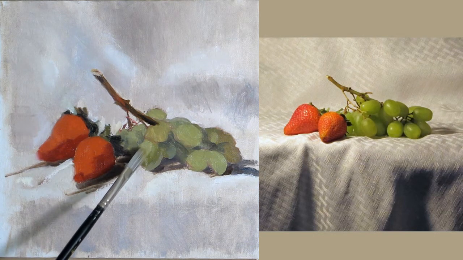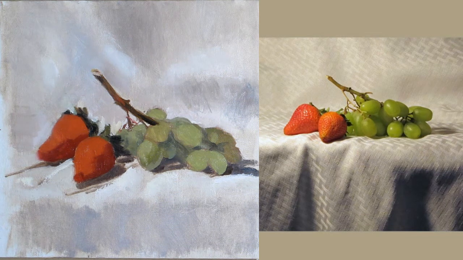And then we're going to put our highlight. So we have this diffuse little highlight going in here.